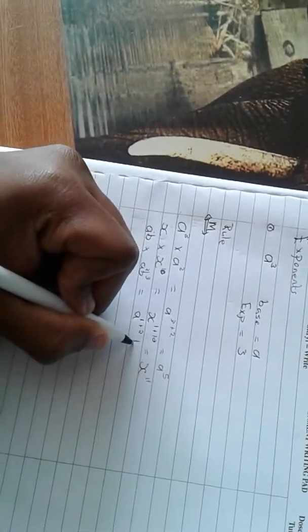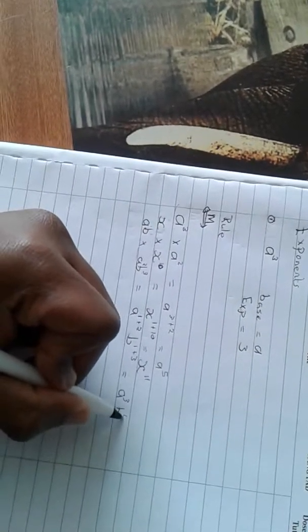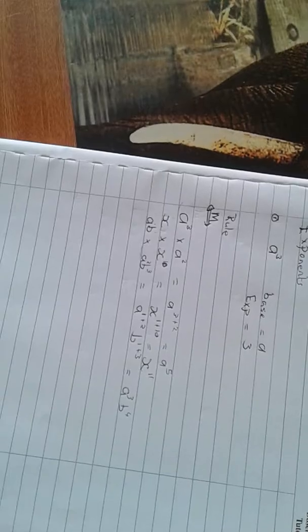Now if it happens that you get something like a b times a squared b cubed, for example, you just take the like terms. It's going to be a to the power 1 plus 2, b to the power 1 plus 3, and then your answer is going to be a cubed b to the power 4. That's all you need to know in the multiplication rule.